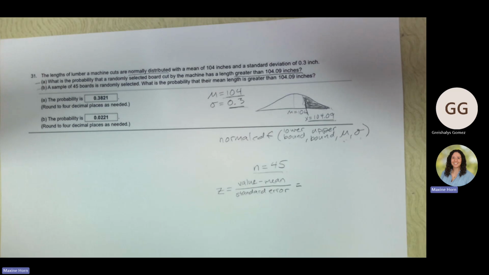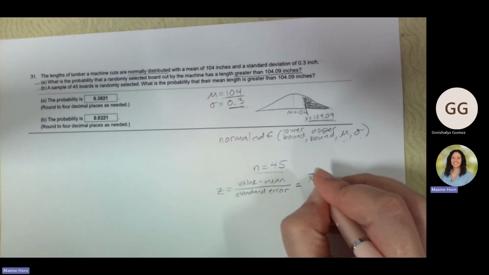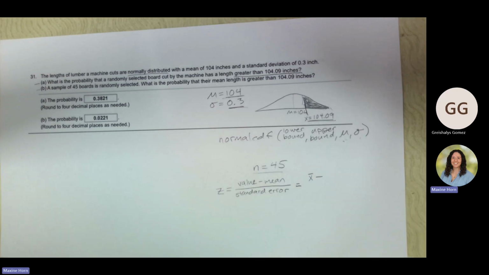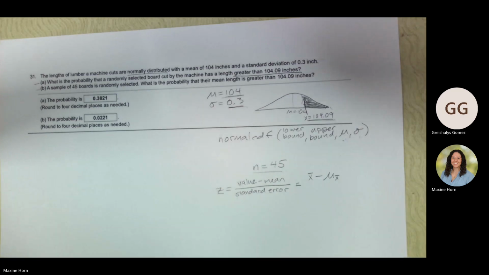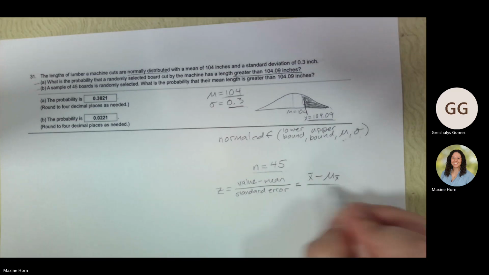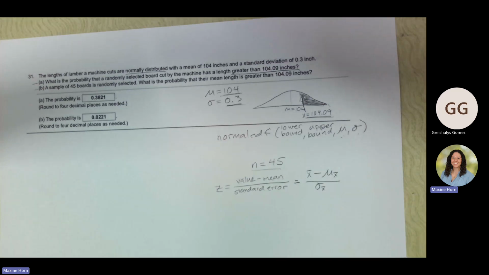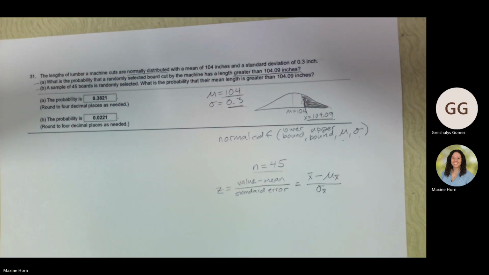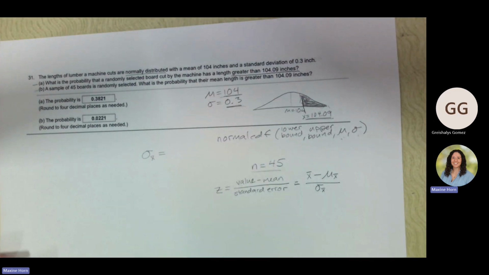Okay, so how is this slightly different? This is our sample value, minus the mean, over the standard error of the mean. Do you guys remember the formula for the standard error of the mean?